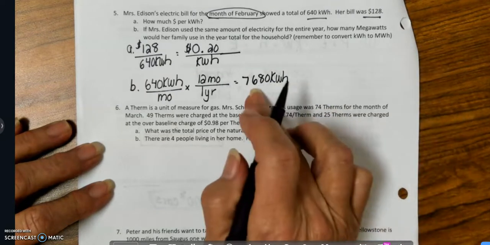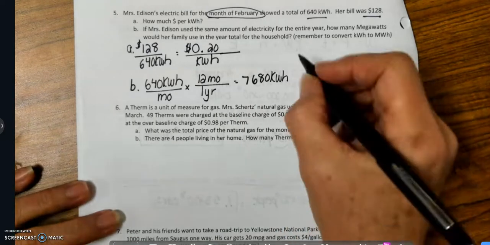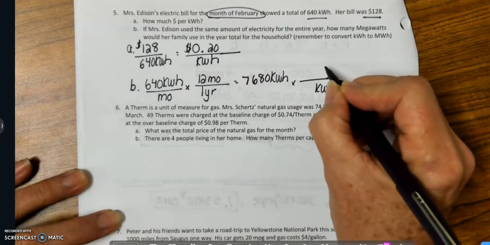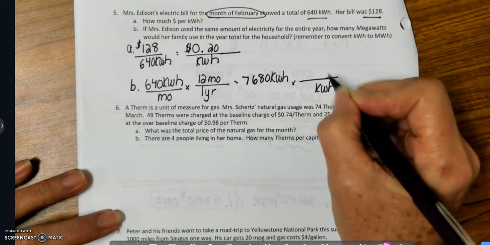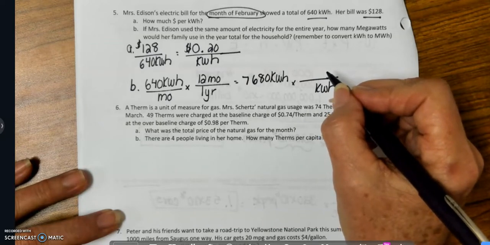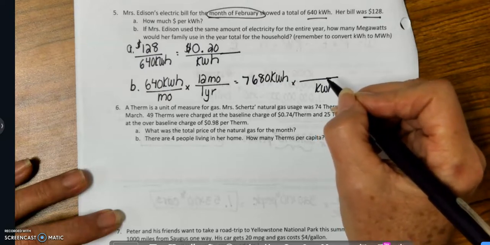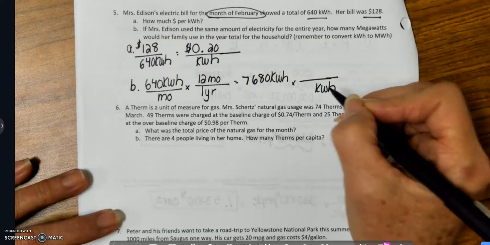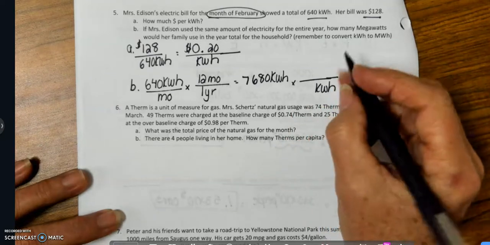So what I've got to do is convert this to megawatt hour. Now this is how I do it. I am going to get rid of kilowatt hour, right? And I want to go to megawatt hour. And I don't really know how many megawatt hours are in a kilowatt hour. If you do, and you know by exponents of 3 how to do that, you can do that. But what I like to do is go through my base unit, because I know how many watts are in a kilowatt and how many watts are in a megawatt. I know that. I have to memorize that. So that's how I'm going to do it.